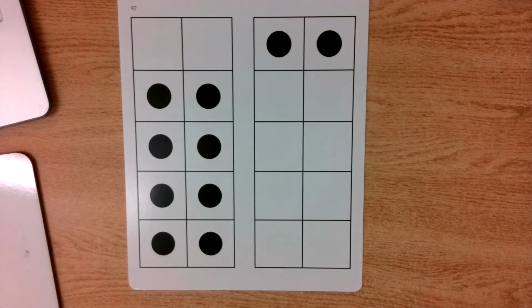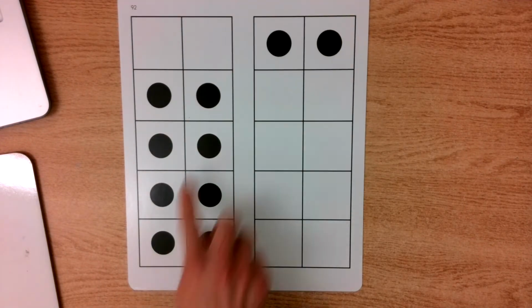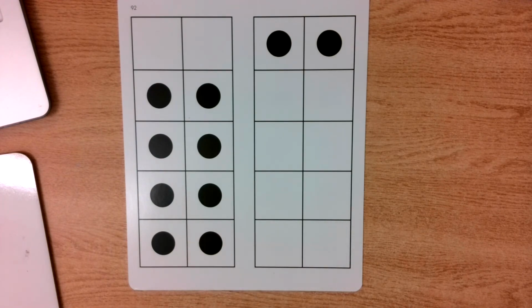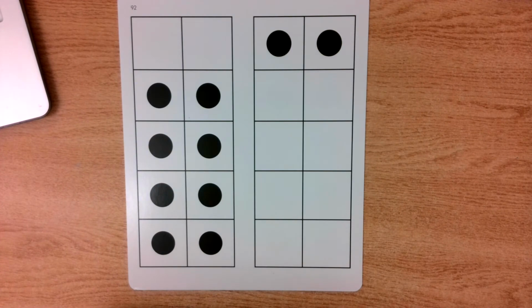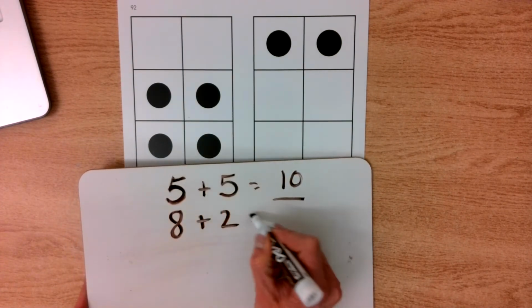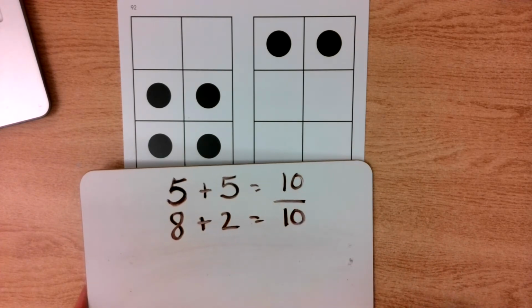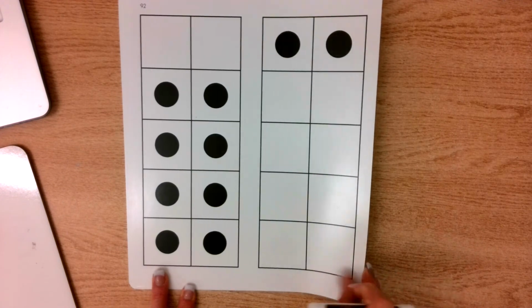What number is this? 1, 2, 3, 4, 5, 6, 7, 8, or you might know that 4 plus 4 equals 8. If I was to move these 2 over here, that would be 10. So 8 plus 2 equals 10. Another combination of 10. Nice work. Let's look at the next card.